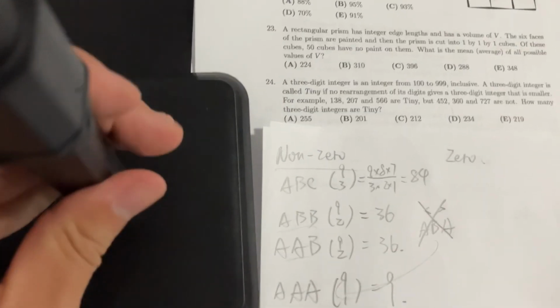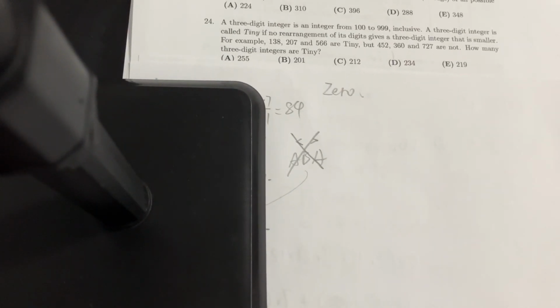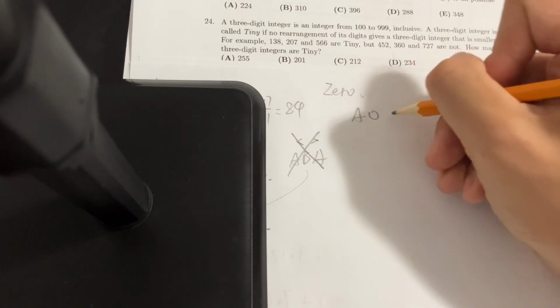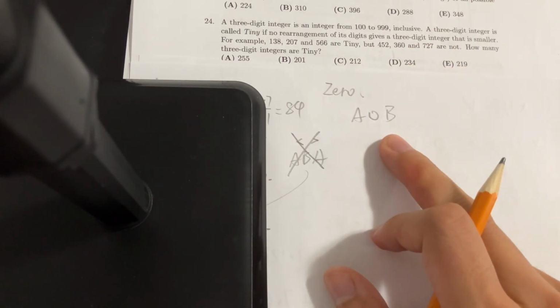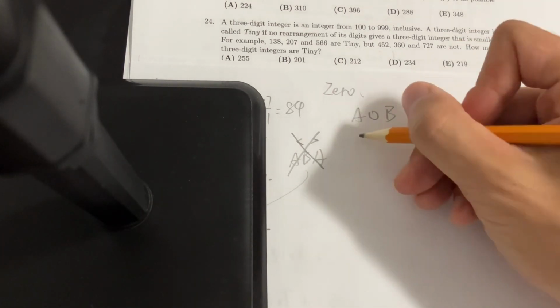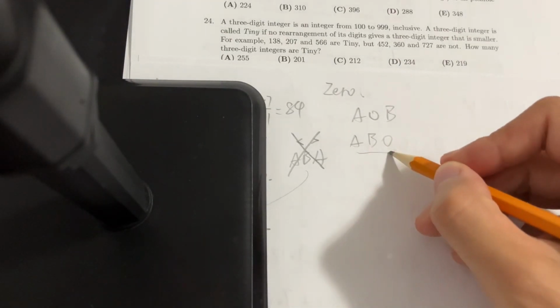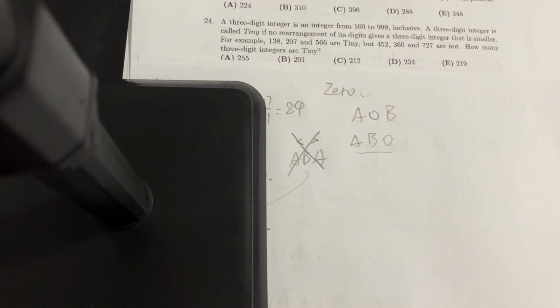And now let's move on to the zero part. There should be a zero, so it could be the smallest possible. It could be A0B, with just one 0. Is it possible to have AB0? It is actually not possible, because if you have AB0, why not A0B? Here, A and B are non-zero digits.